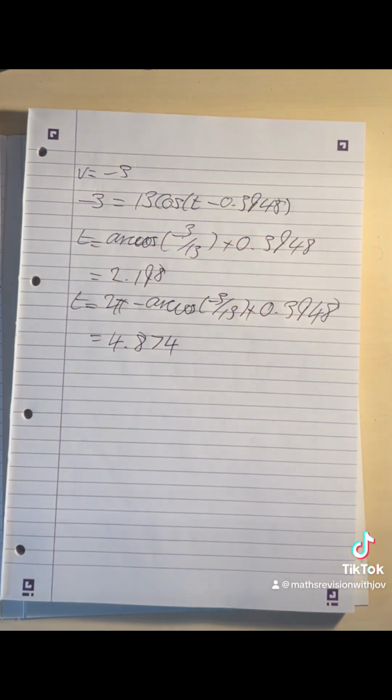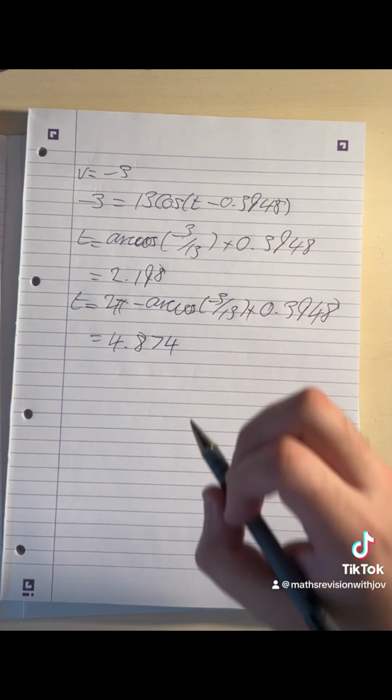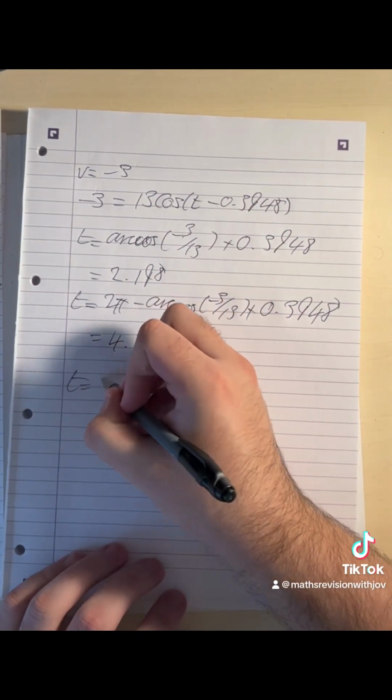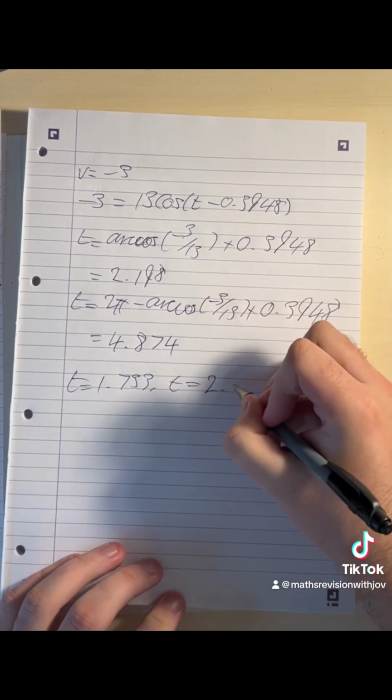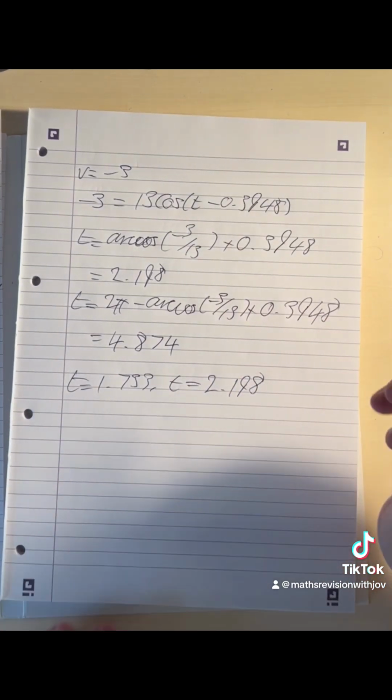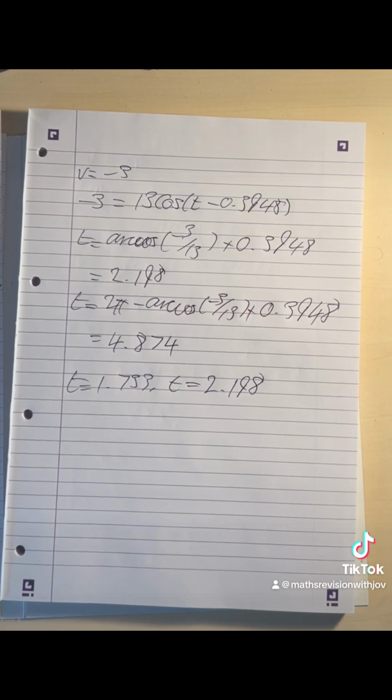So our two smallest values are t equals 1.733 and t equals 2.198. And that is our final answer, and I hope that helps.